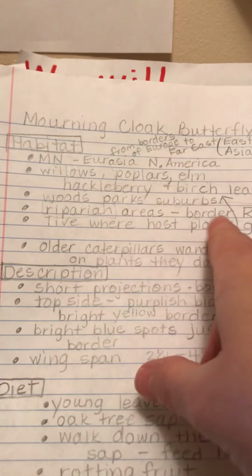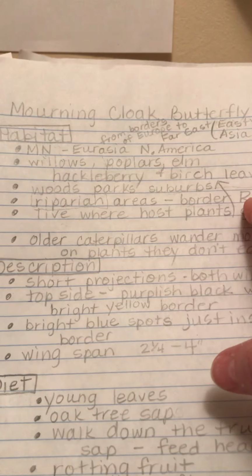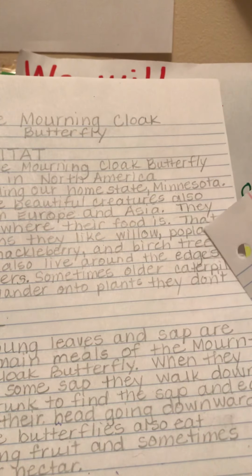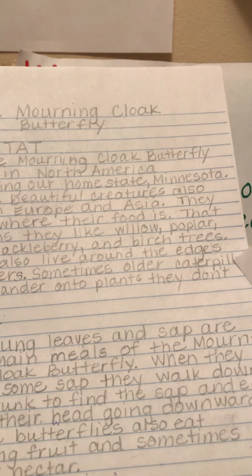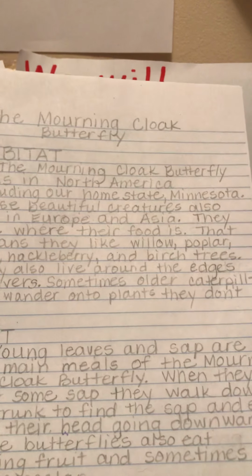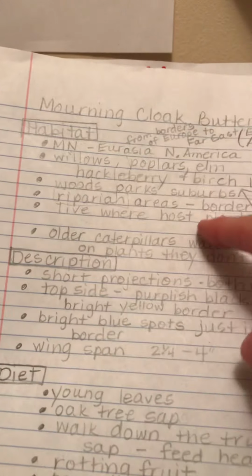Here's my river part. Riparian areas border rivers. So that's where that sentence came from. I changed it to they also live around the edges of rivers because I thought that would make more sense to my readers. Okay? So you're going to go through your notes.